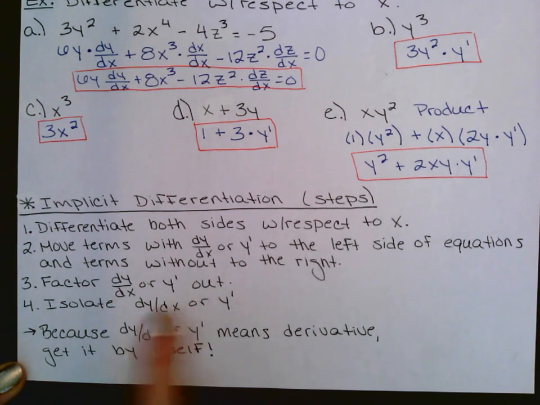And then once you have it by itself, you are done, okay? Because dy dx or y prime means derivative and they tell you to solve for the derivative, that's what you want to get by itself, okay? So these problems are not difficult, they're just a little lengthy, so let's check them out.